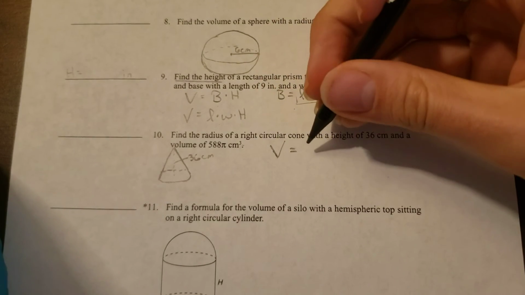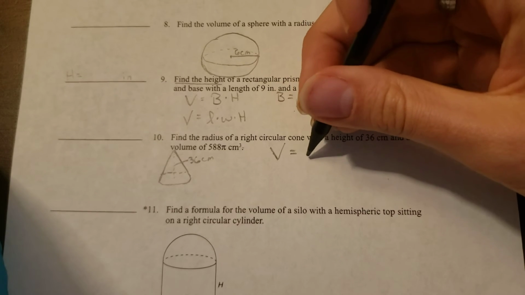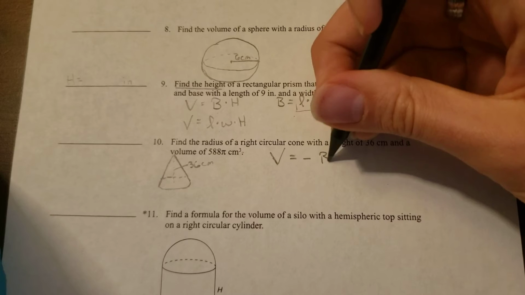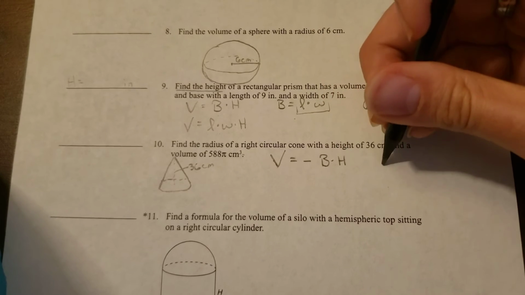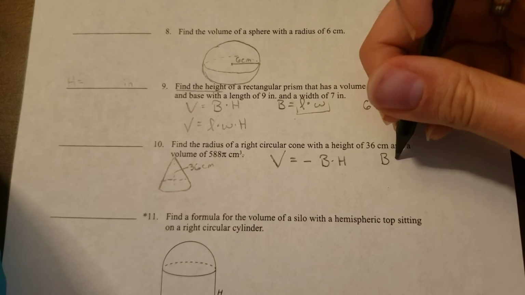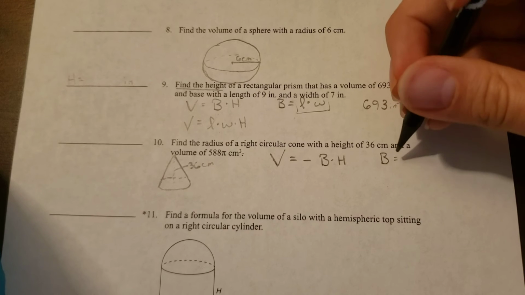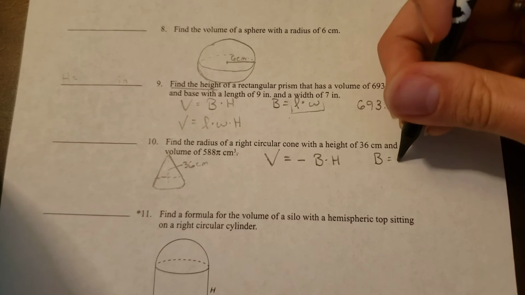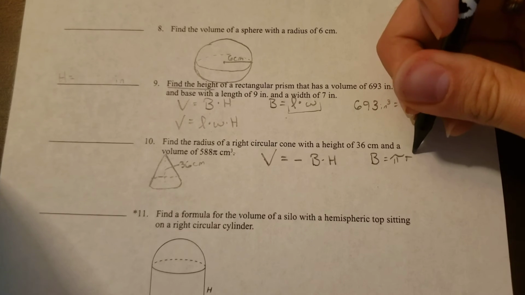We know it's some fraction times base times height, with our base equaling pi r squared.